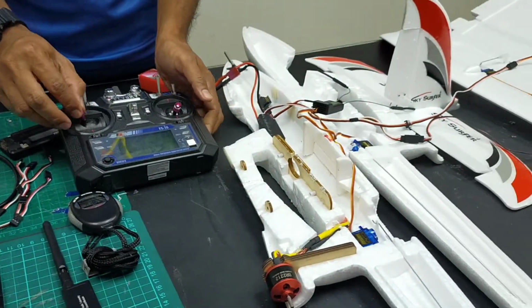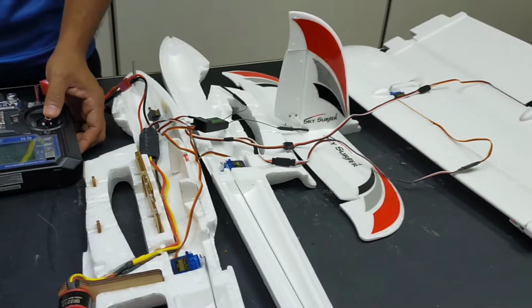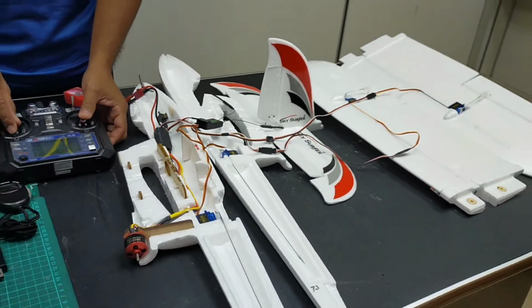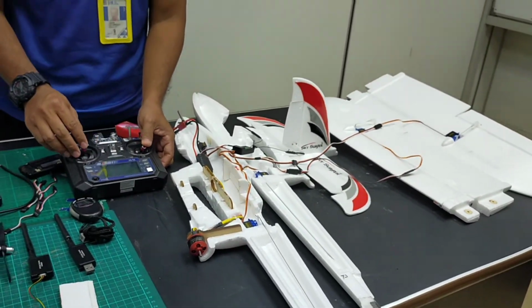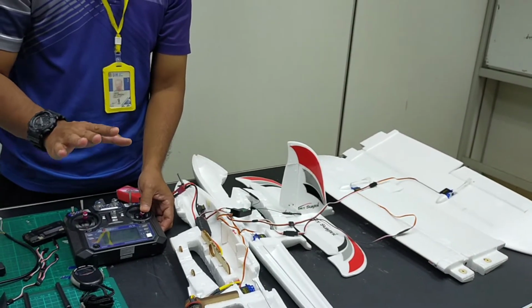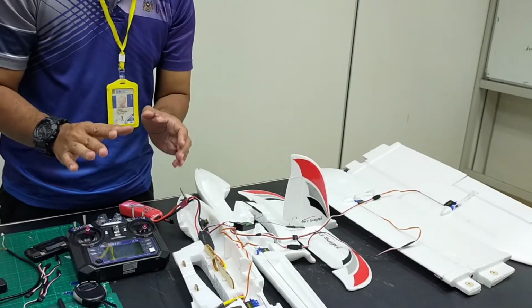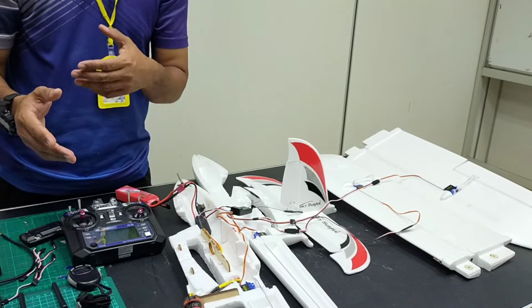What we can see now is that this part is moving, but we cannot see how it relates to a subscale aircraft if it is connected. So we will continue in the next part. We will connect the aircraft and we can see how the control surfaces work.